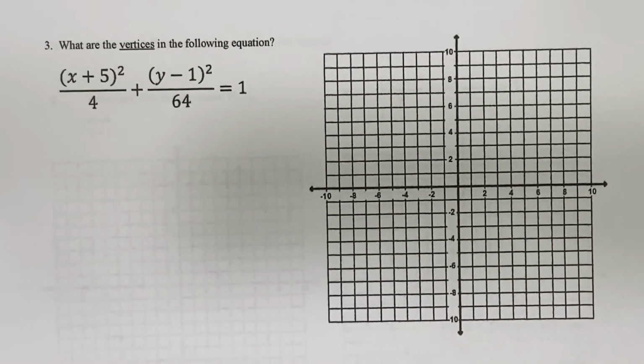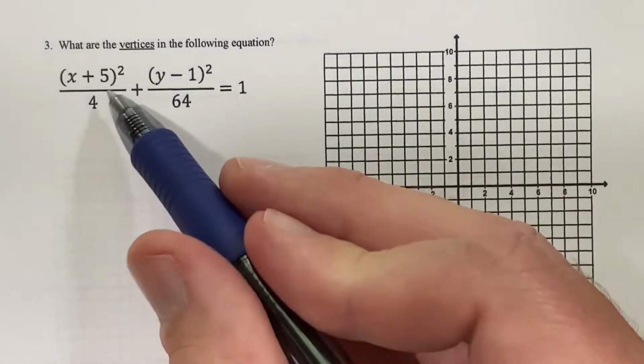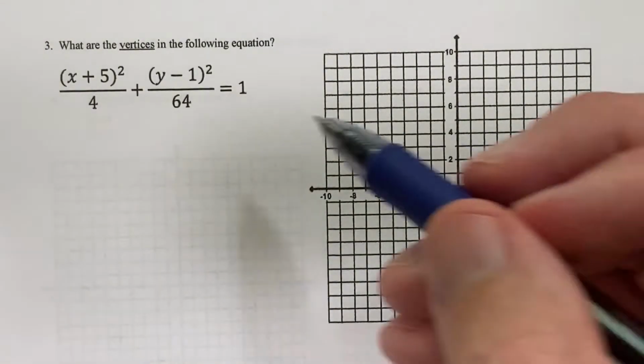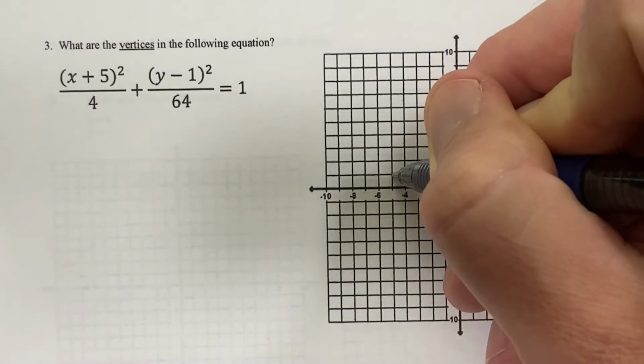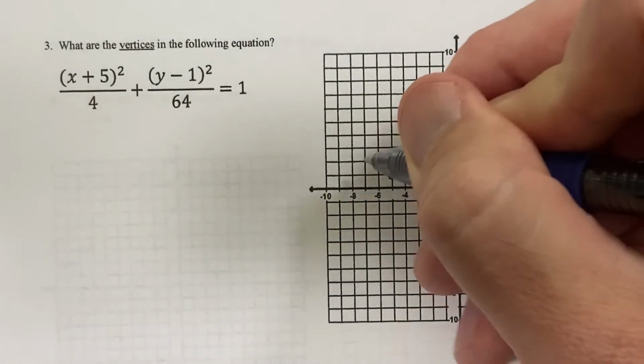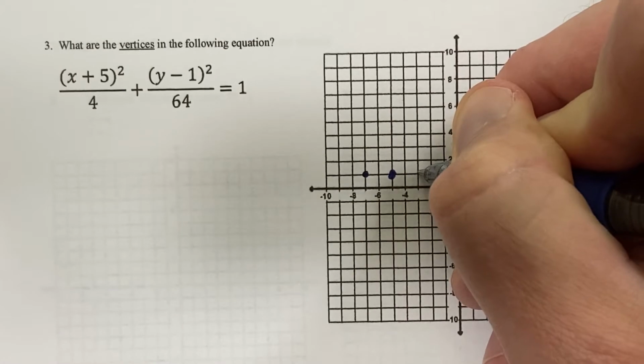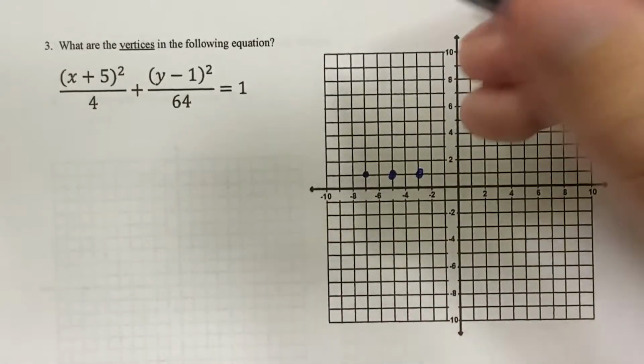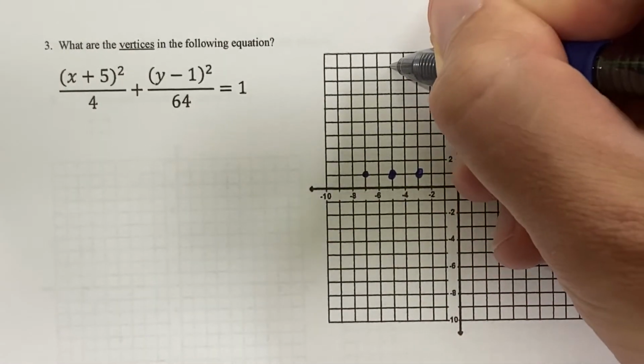When I'm asked to find the vertices of something like this, I generally graph this thing. So my center is going to be at -5, +1. So -5, +1 is my center. I'm going to go left and right 2, and up and down 8 to graph this thing.